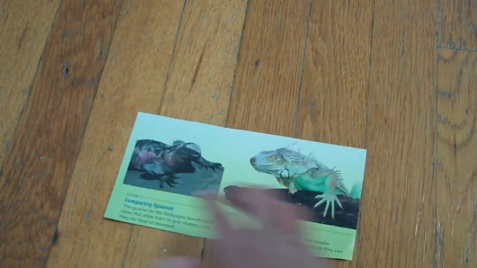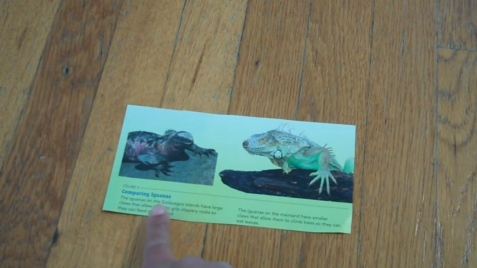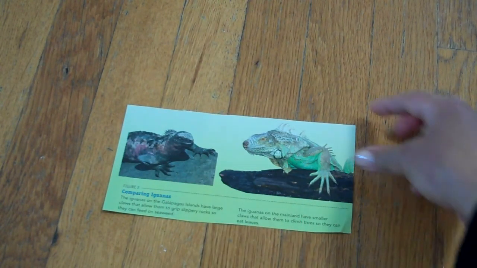An example of that would be the iguanas from the Galapagos Islands. Comparing them, the iguanas from the Galapagos Islands have large claws that allow them to grip slippery rocks so they can feed on seaweed. The iguanas on the mainland have smaller claws that allow them to climb trees so they can eat leaves. These are examples of how iguanas can adapt to their environment.